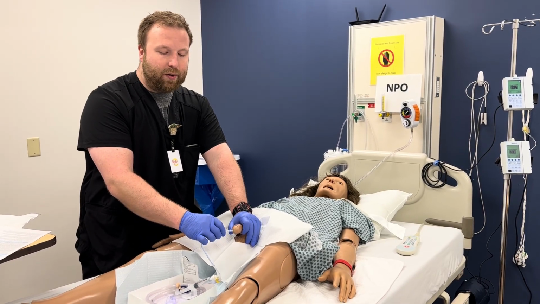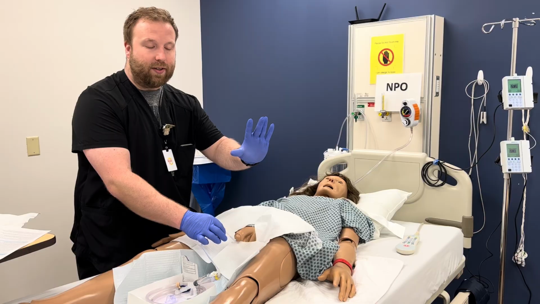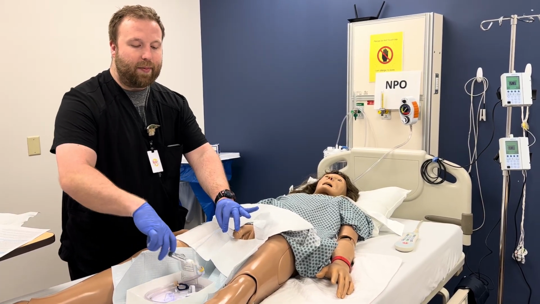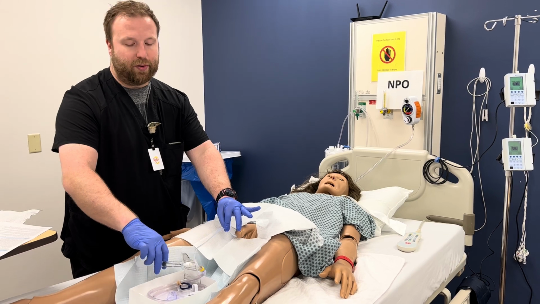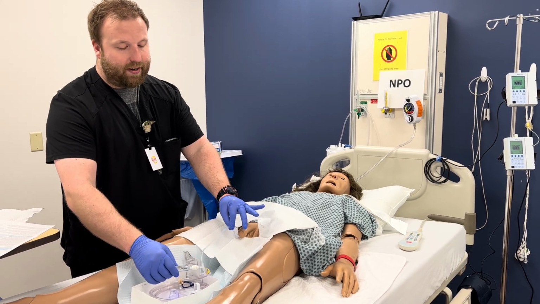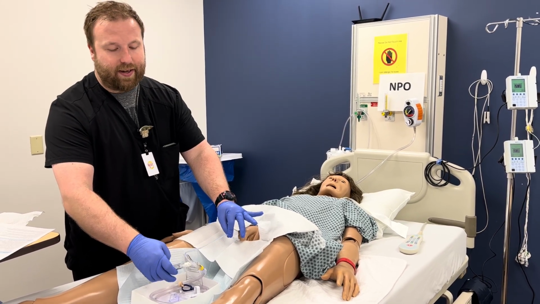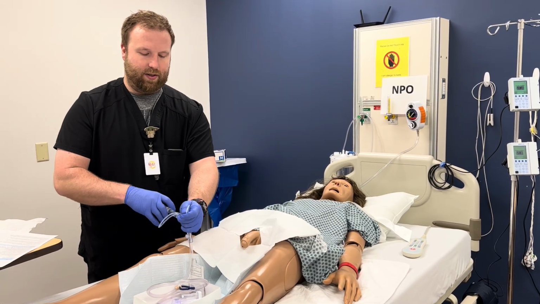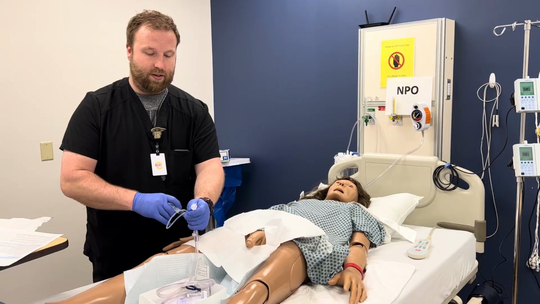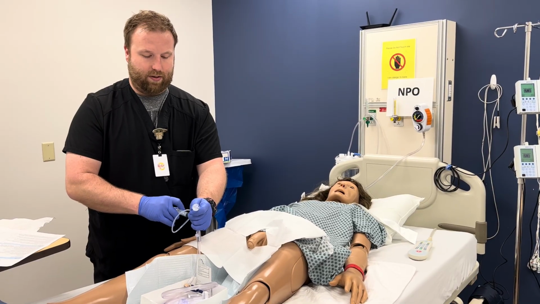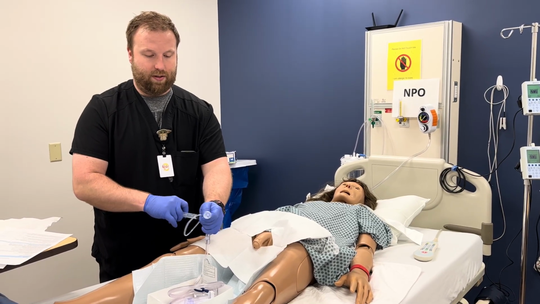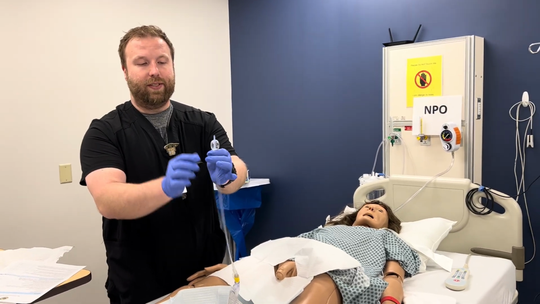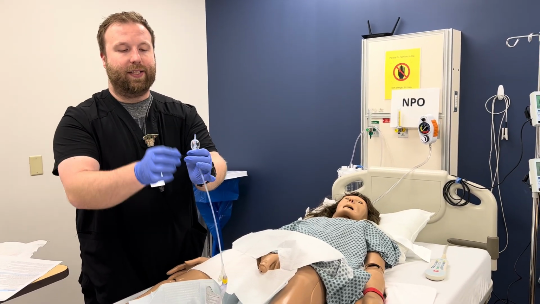When I get to that 1 to 2 more inches, I'm going to release my dirty hand, and I'm going to grab the catheter here. With my dominant hand, I'm going to inflate my balloon. After I inflate my balloon, I'm going to pull back to see if I can feel. And what you're doing here is you're feeling that the tube is inside the bladder. You feel it kind of bouncing in there.